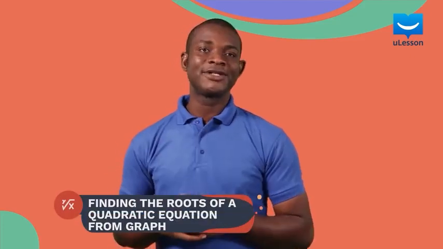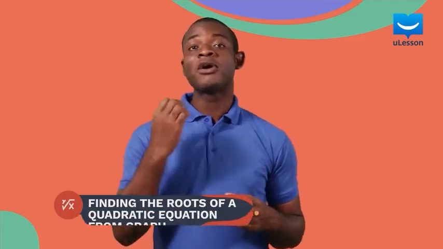I'm sure by now you can plot the graph of quadratic functions. The graph of a quadratic function has its roots where it touches the x-axis. However, the graph usually gives approximate roots. This means the roots from the graph are usually close to the roots obtained using the method of factorization, but may not always be exact.